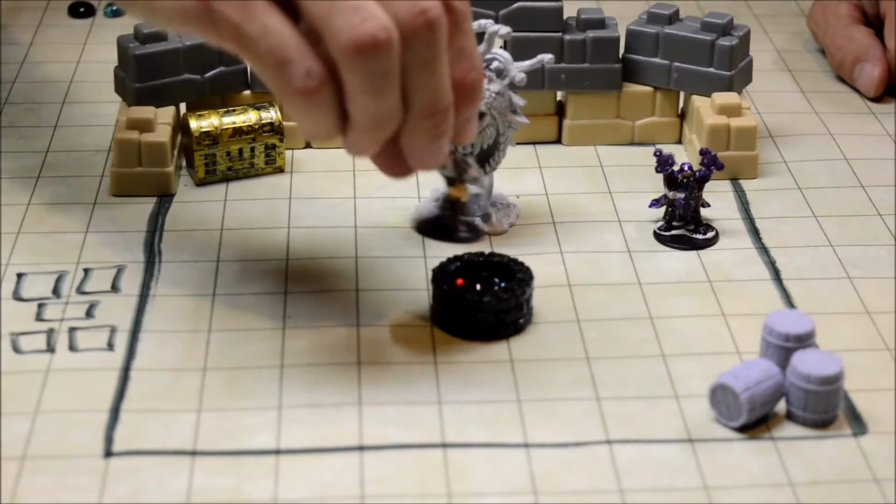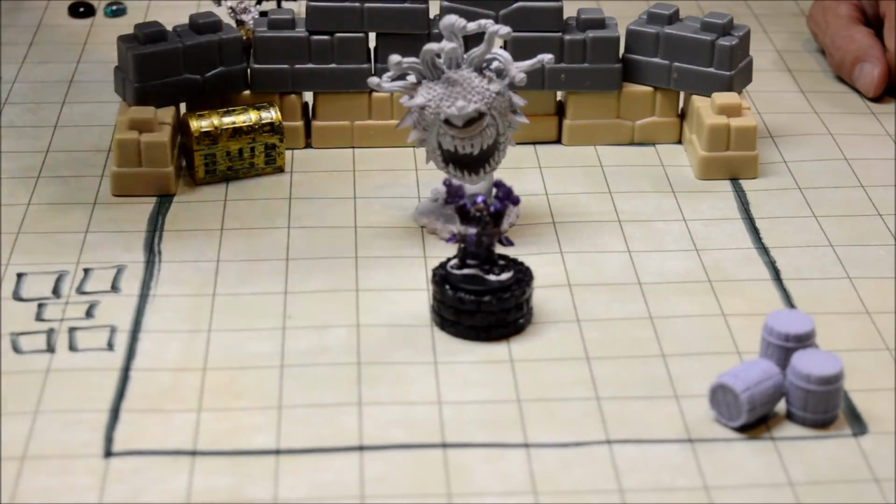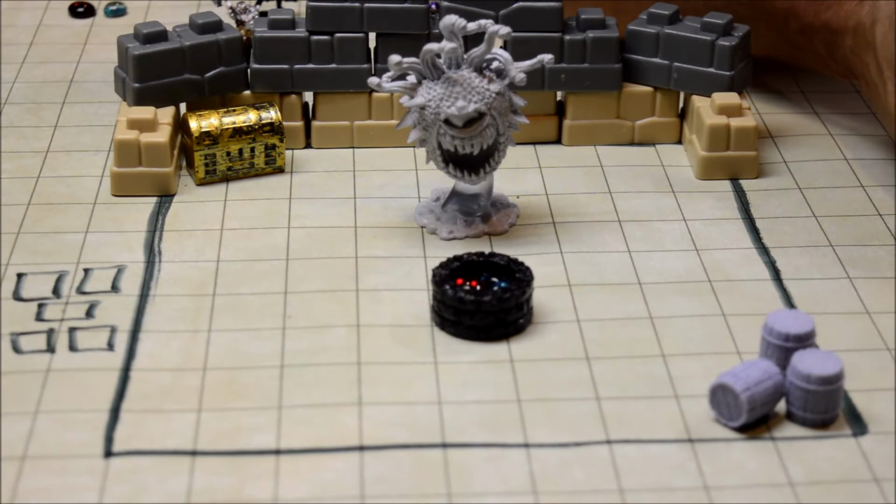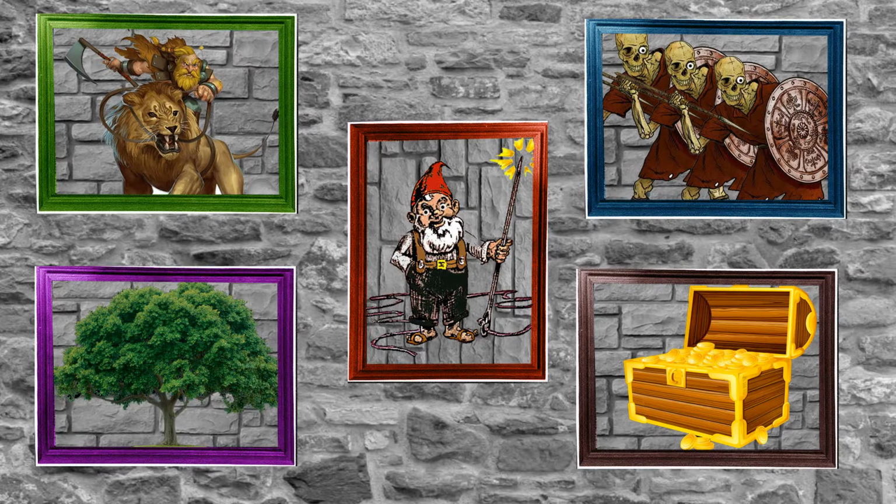teleported somewhere else in the dungeon. Now, if you remember, we have 5 pictures. So we have a tree in a purple frame and a treasure chest in the brown frame, and those mean absolutely nothing to the puzzle.